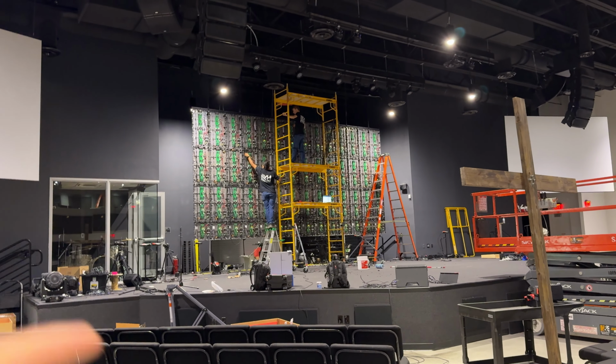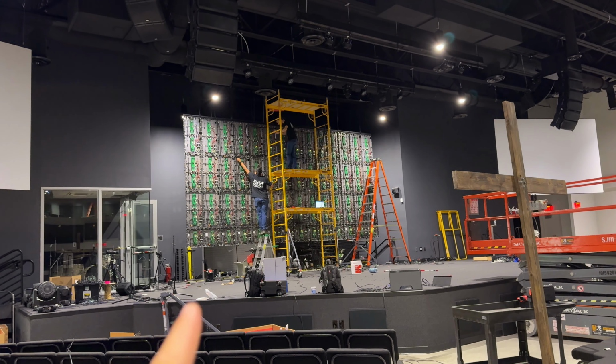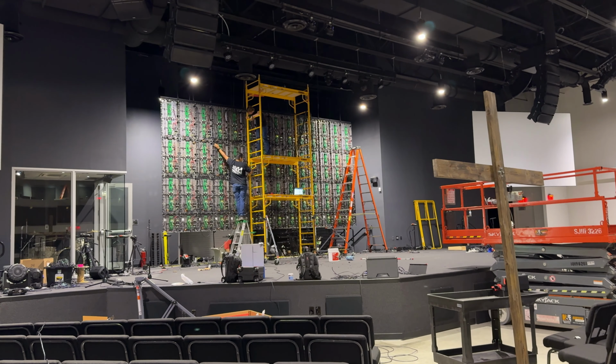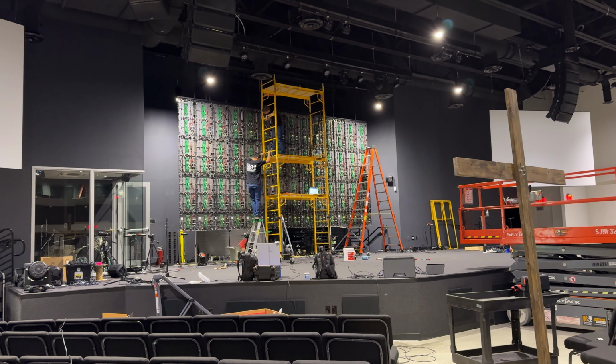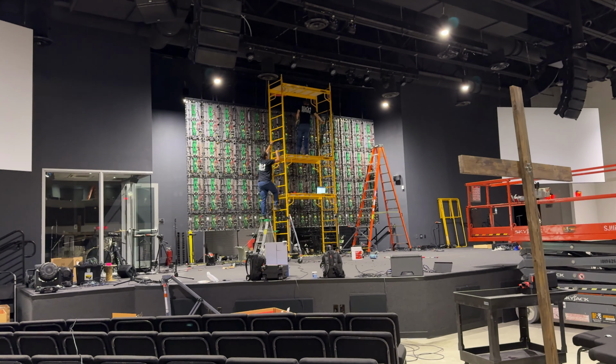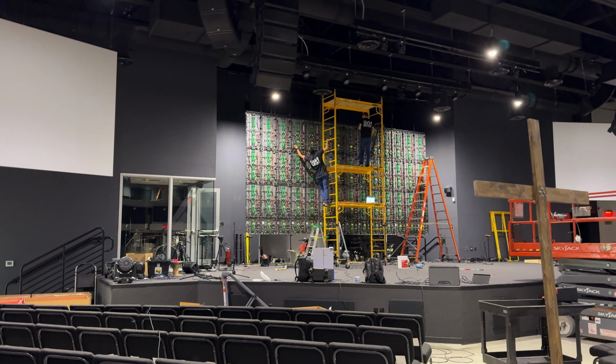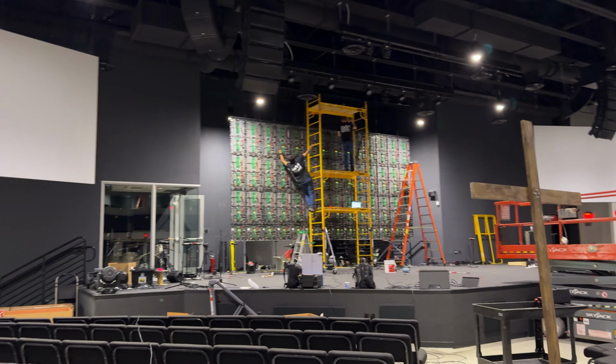The size of the screen is 11.5 feet tall by about 23 feet wide. So it's going to have a 16 by 10 aspect ratio, a little bit taller than 16 by 9, but it really will fill up the background of their stage when it's complete, and it'll be a powerful visual tool.